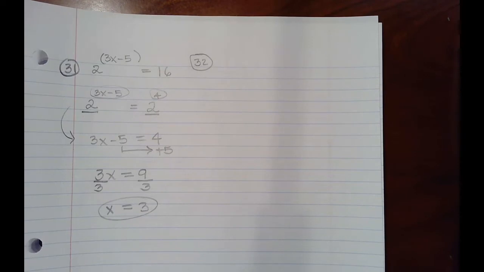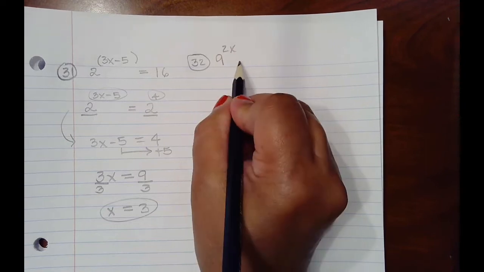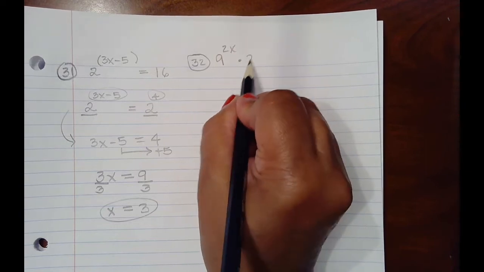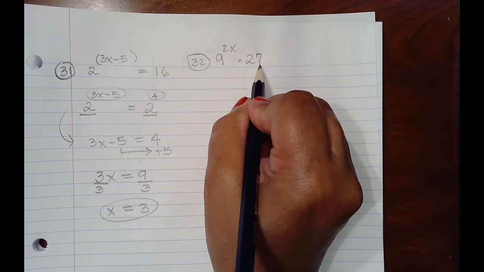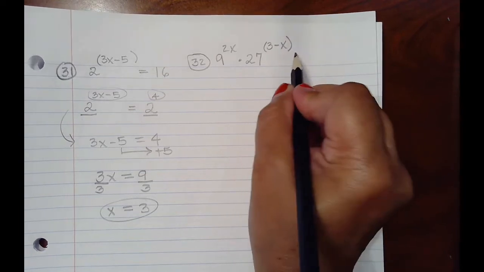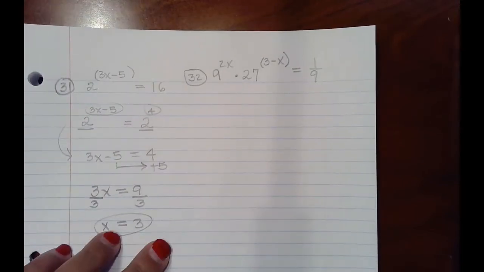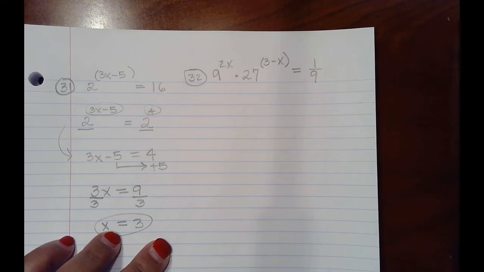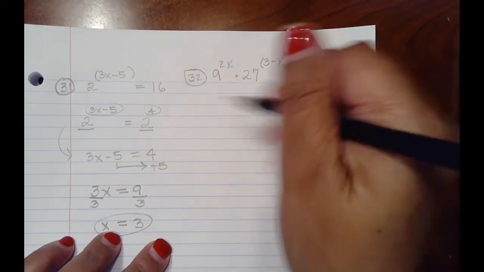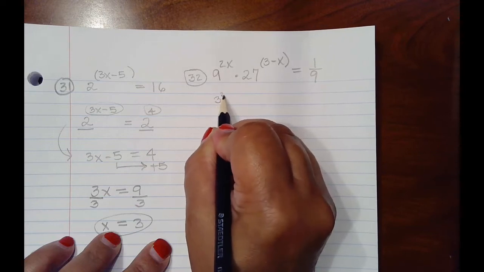Okay, moving to 32. In problem 32, we have 9 raised up to a power of 2x times 27 raised up to a power of 3 minus x is equal to 1/9. Okay, let's see what we can do with this. It's a little bit more complicated. I'm thinking of going to bases of 3 because I can't really do anything with this unless the bases are the same. So I'm going to go 3 squared for my 9.